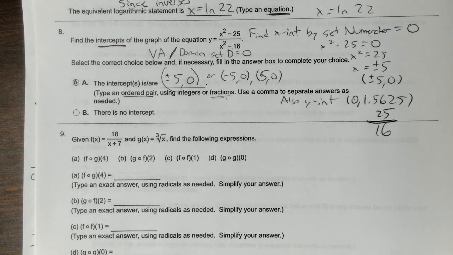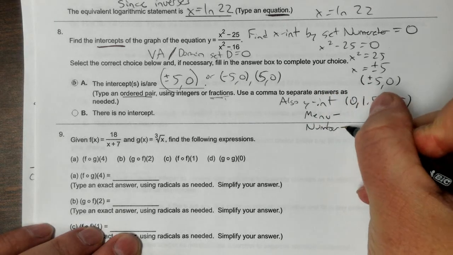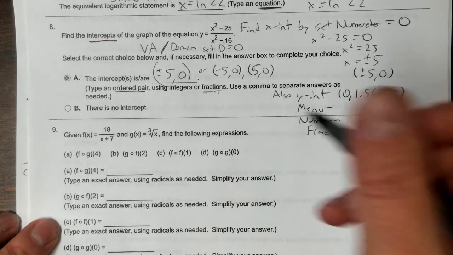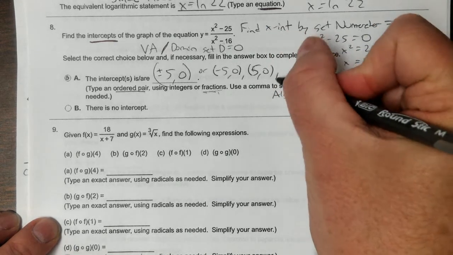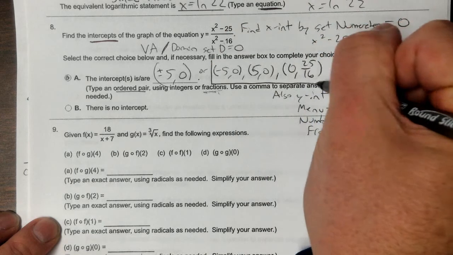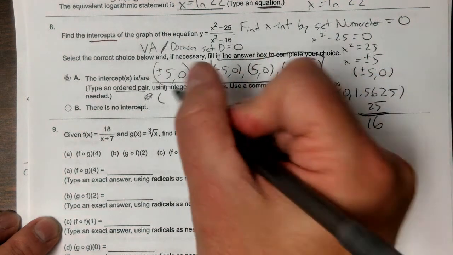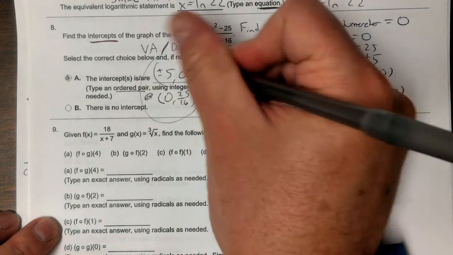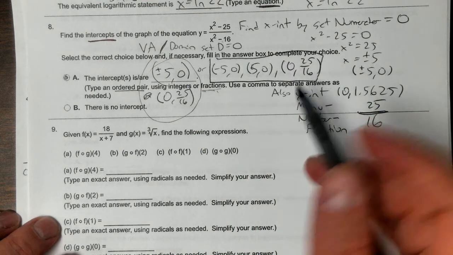Right. So that was menu number fraction. And so that's our other answer. But this case was 0, that. So these three, or you could say, this group with plus and minus 5, or this group with them separate.